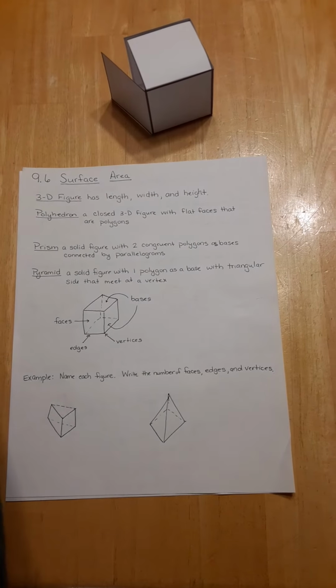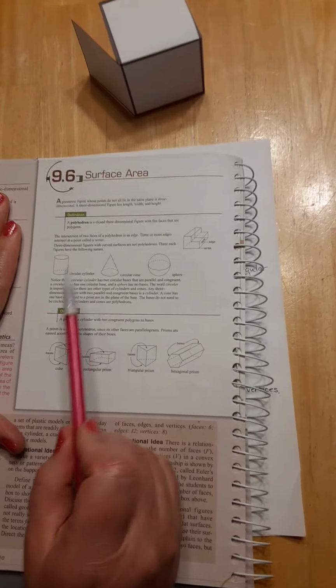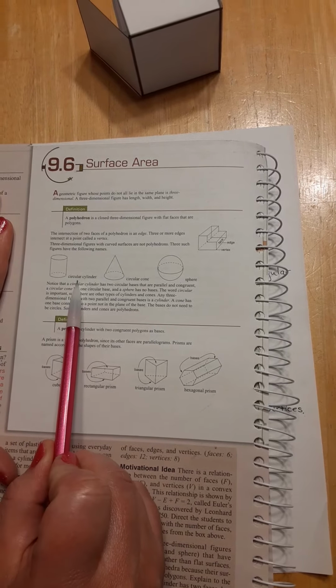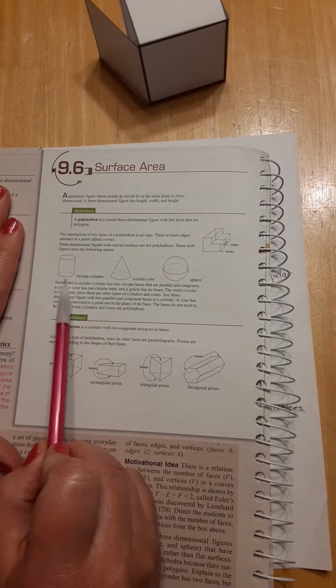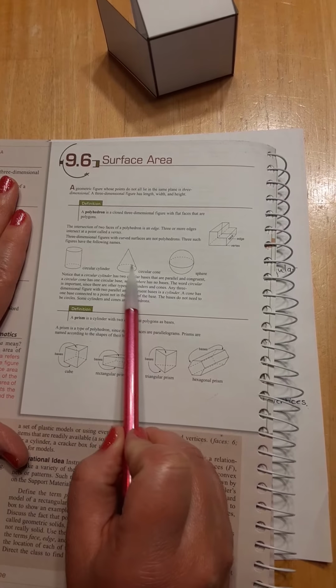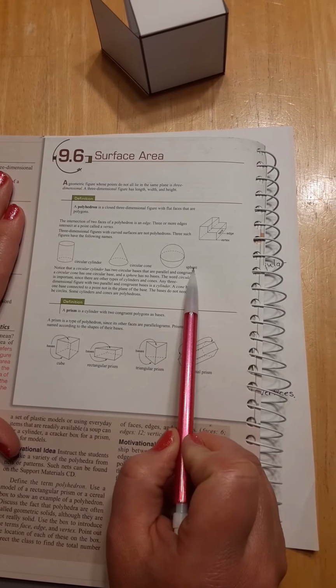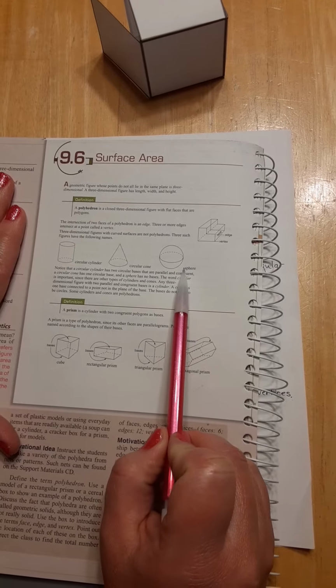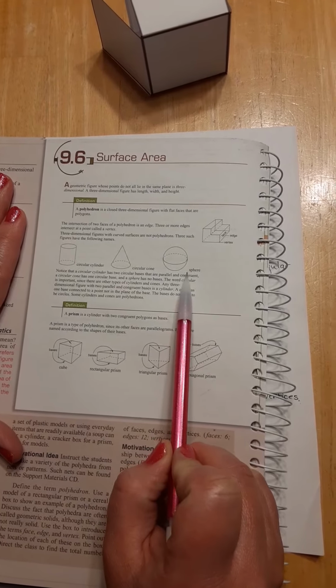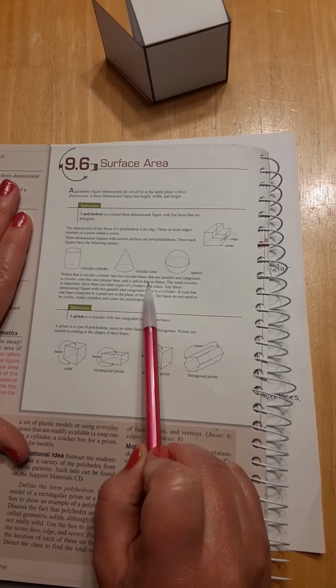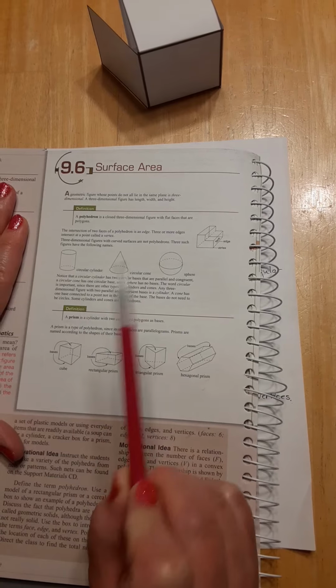Now I'm going to show you from our book some examples that are not polyhedrons. Right here, a circular cylinder is not a polyhedron because it's got a circle for its base. So is my circular cone, and our special 3D shape, everyone wants to call it a ball, but its official name is a sphere. These are not polyhedrons because they're not made up of all straight line segments.